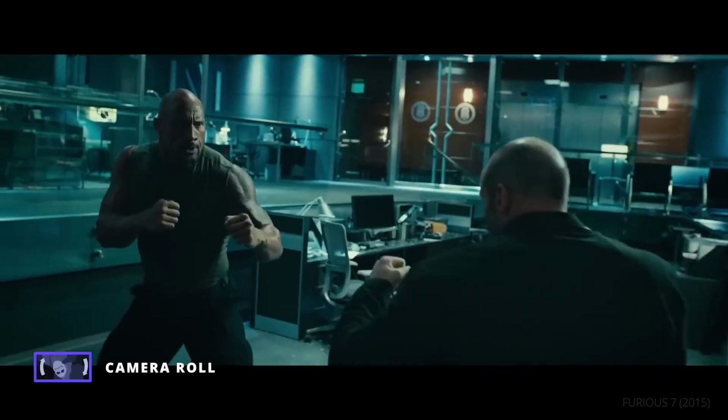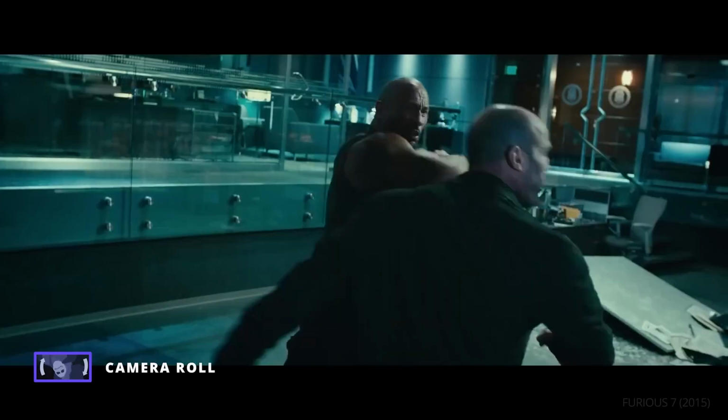Rolls can be used to match character movement in moments of panic, or conflict.